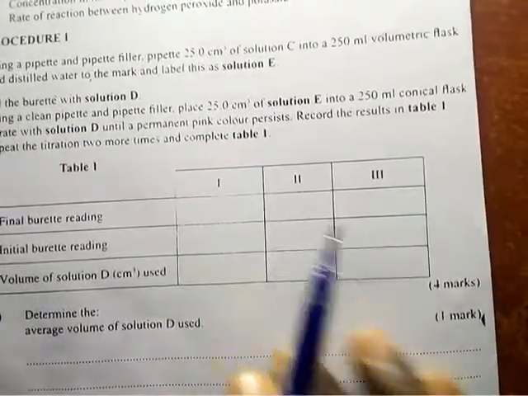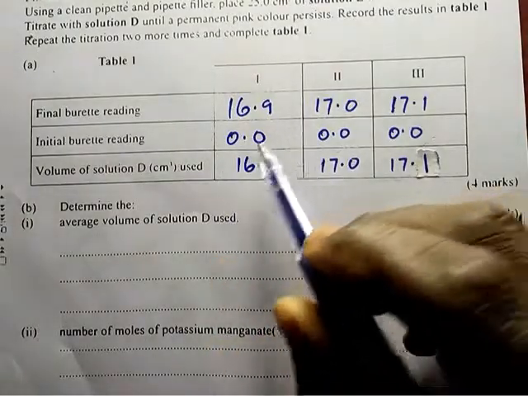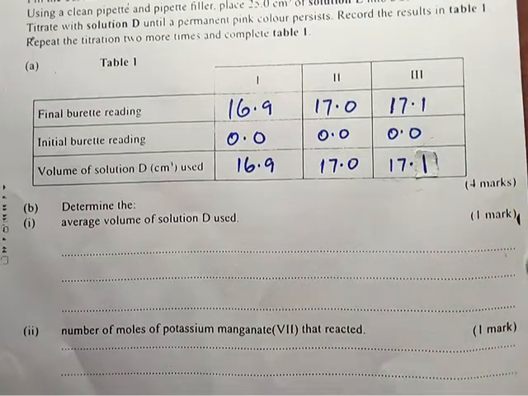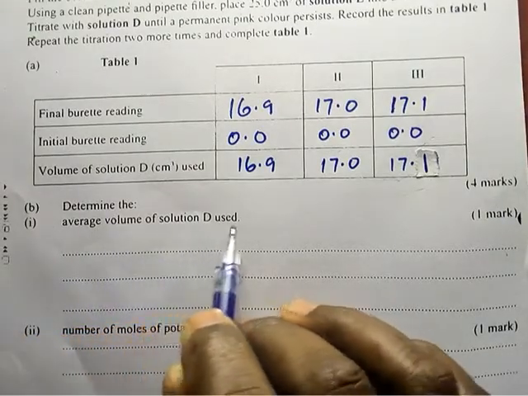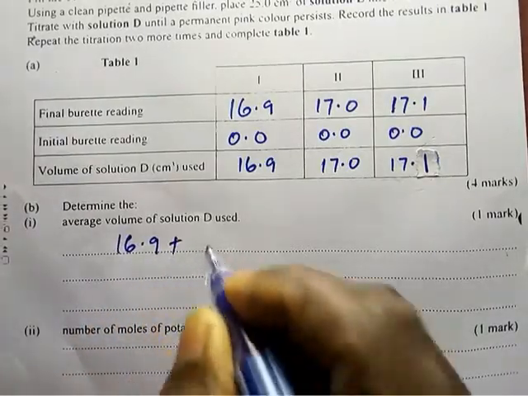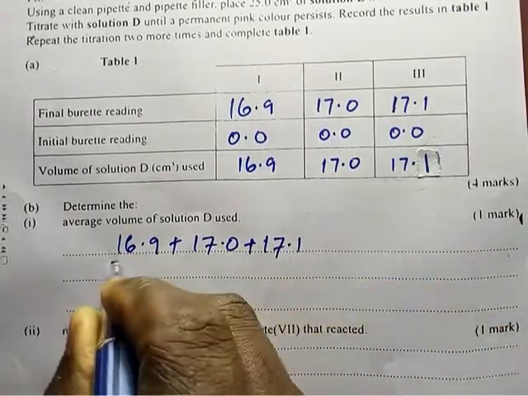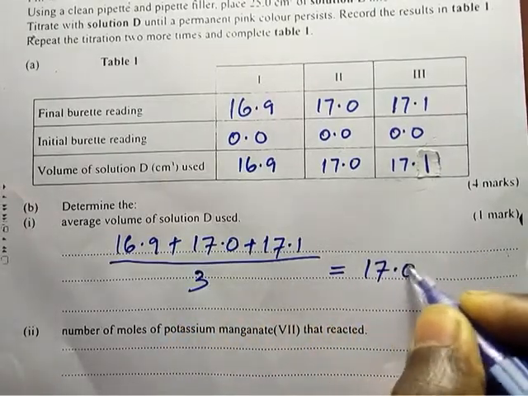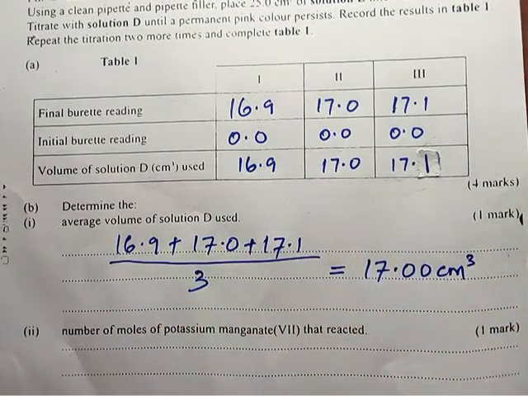So the volume, I'm going to give the figure. Make sure you fill the table with 1 decimal place or 2 decimal places consistently. Don't mix. So determine the average volume of solution D. Now we have 16.9 plus 17.0 plus 17.1 divided by 3. This gives us 17.00 centimeters cube. The average volume is usually given in 2 decimal places.